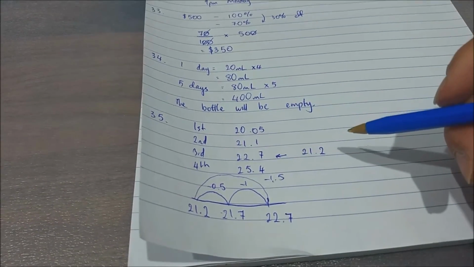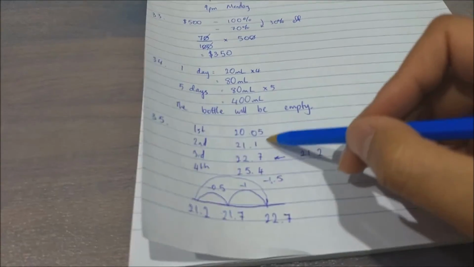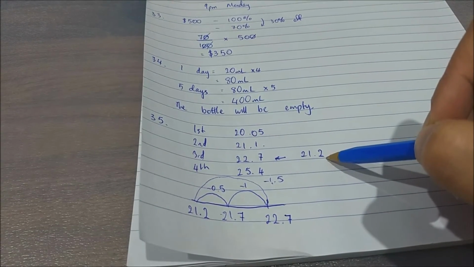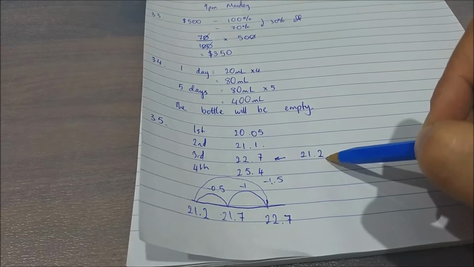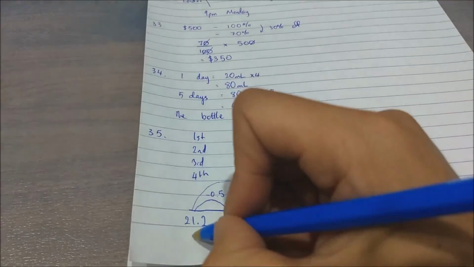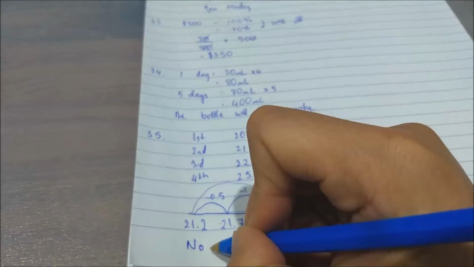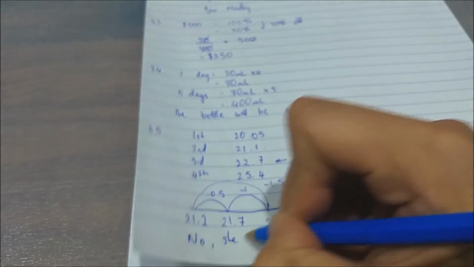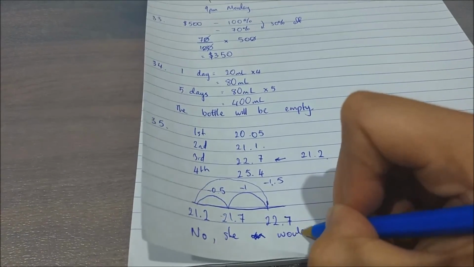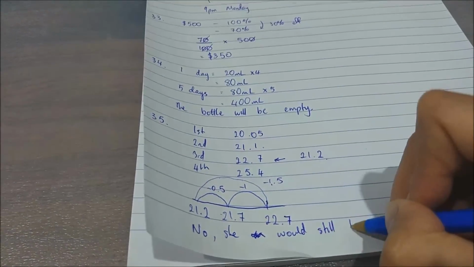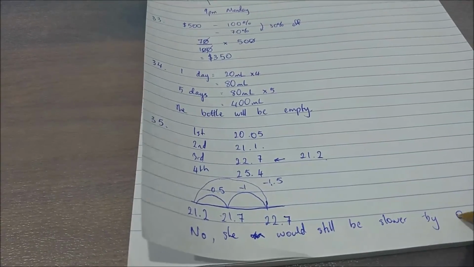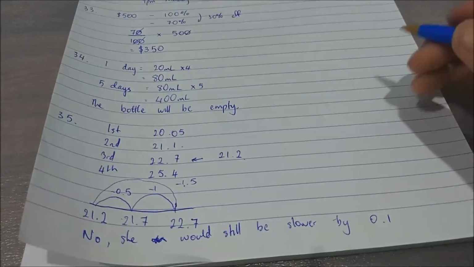Would that have placed her second? No, because the person coming second was 21.1. She would still be slower by 0.1 second. So no, she would still be slower by 0.1 seconds.